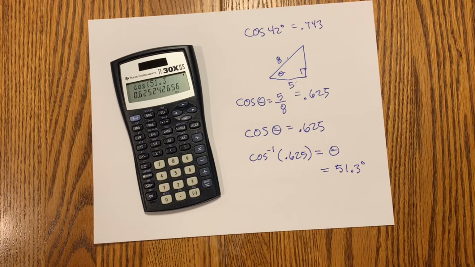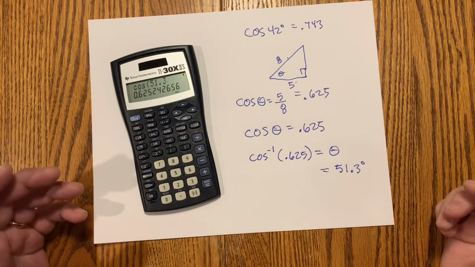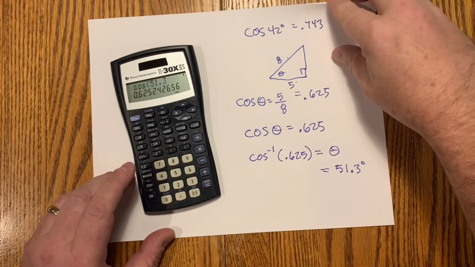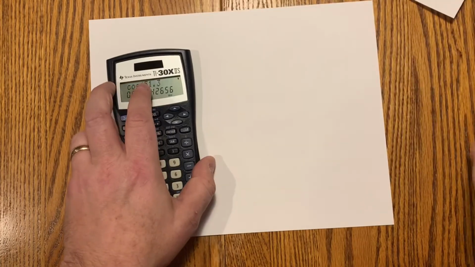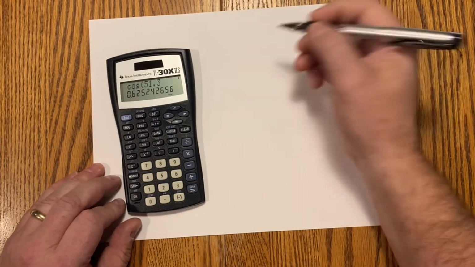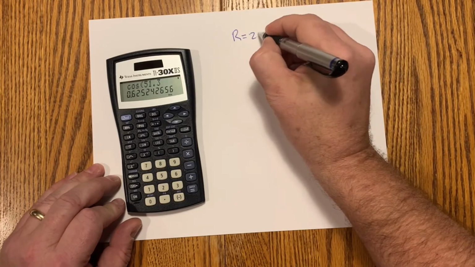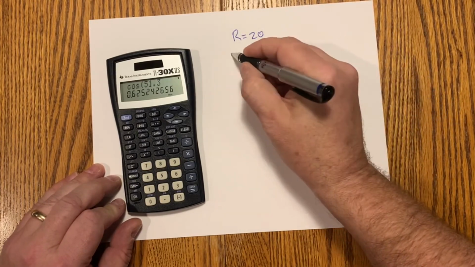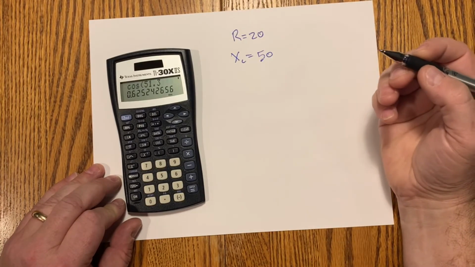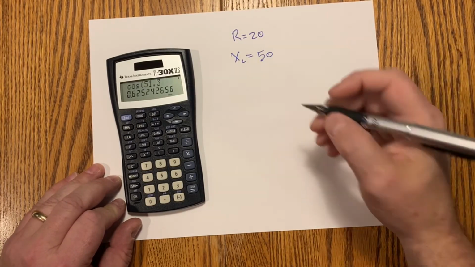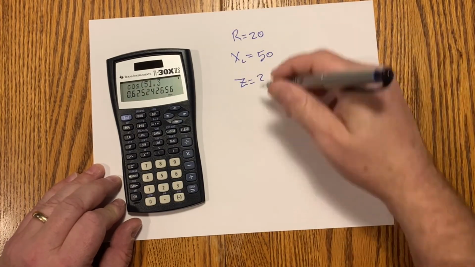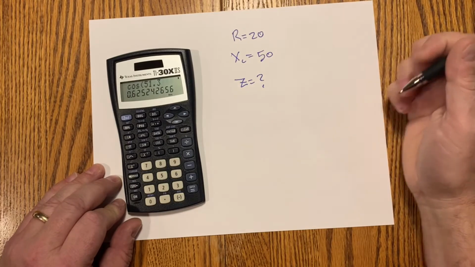The final thing I can offer is more of a strategy on how to solve problems. When you're given a problem, write down everything that they tell you. If they say that your resistor value is 20, write down 20. If it says that the inductive reactance, X sub L, is 50, write that down. And then it'll usually ask you for what it wants, and if it says impedance, Z, write that down. All right, this is what I don't know, this is what I do know.